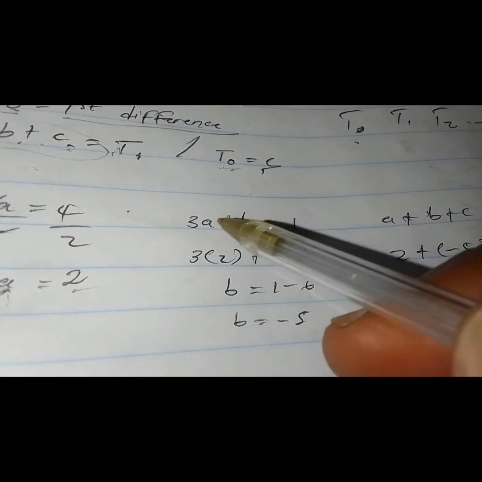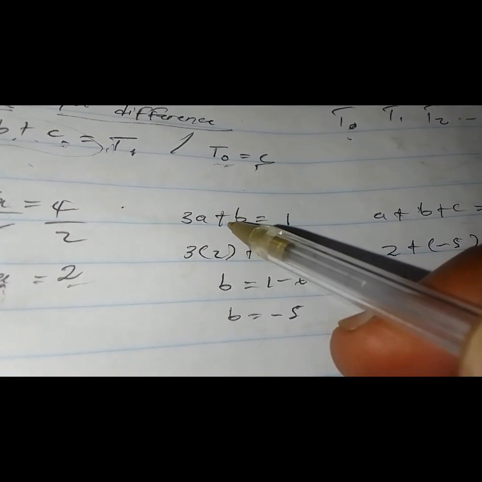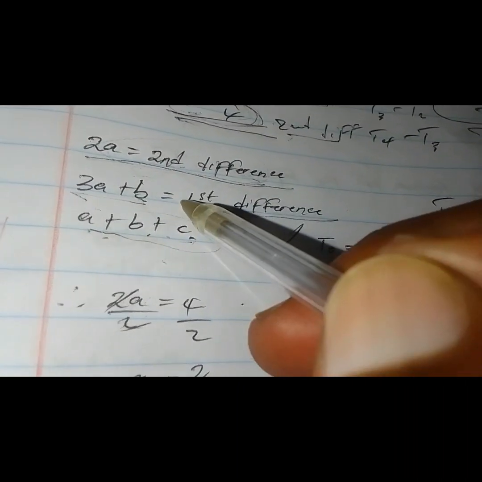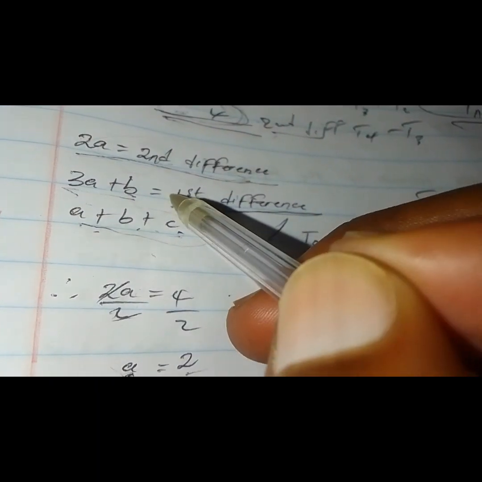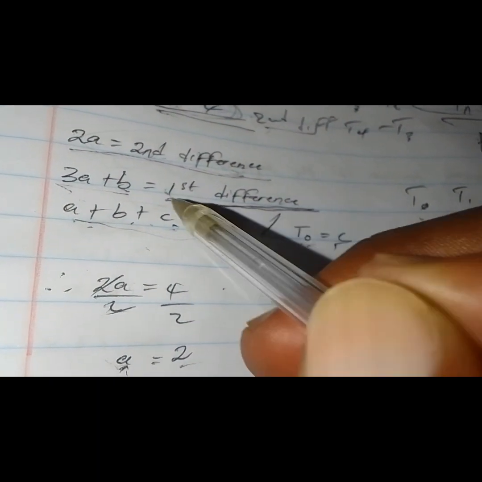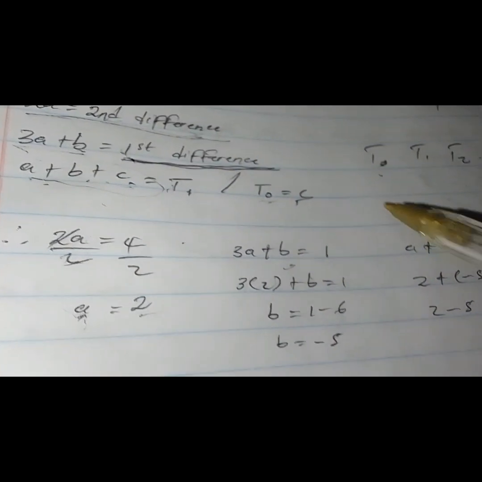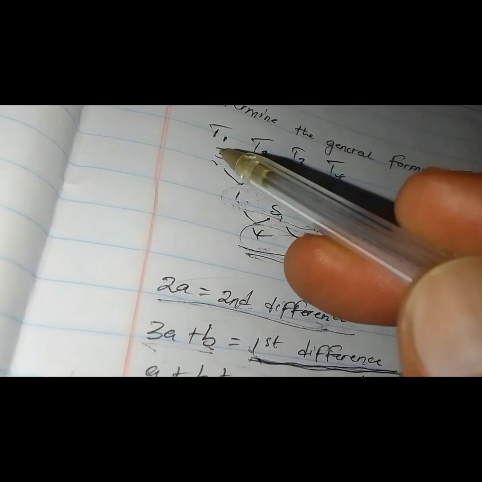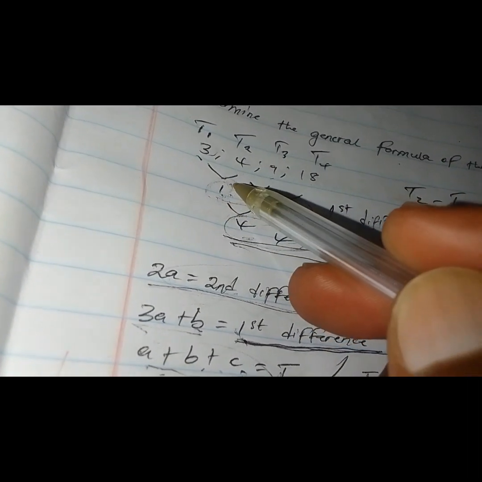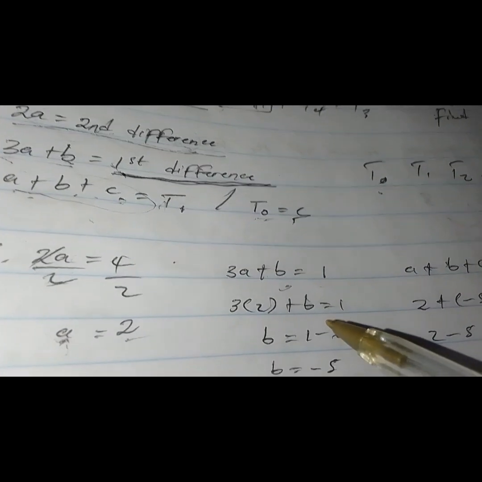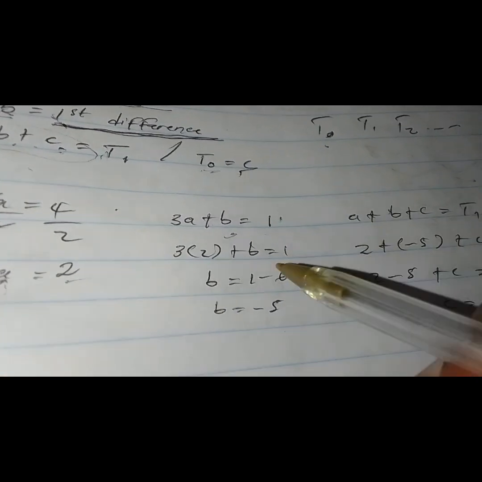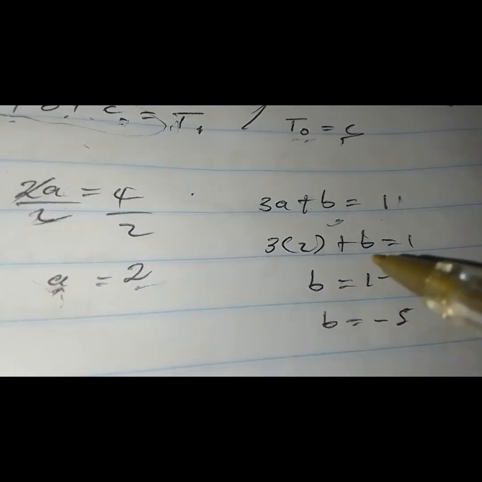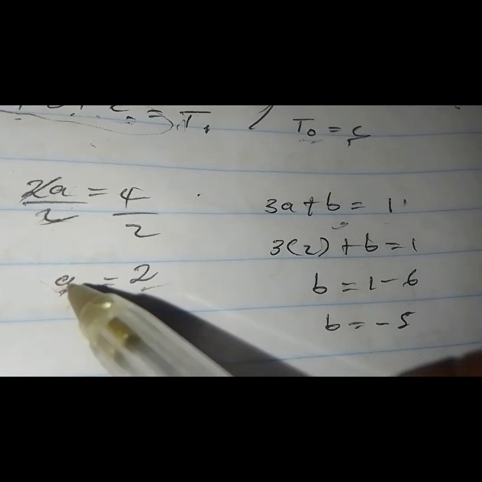Our b, you know that we use this formula: 3a plus b is equal to what? Your first difference, not your first term. Your first difference. You get me? So 3a plus b is equal to, what is your first difference? Here's our first difference. On our first difference, we have this first term, which is 1. So then we're gonna put 1 here. Then you say 3 into 2, because our a is 2, because we already found a.